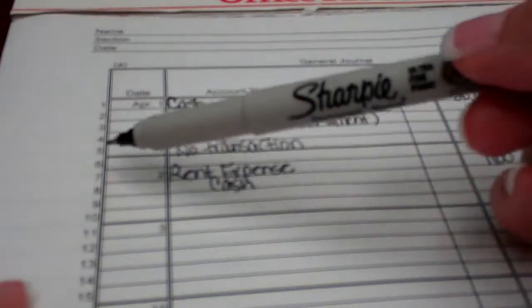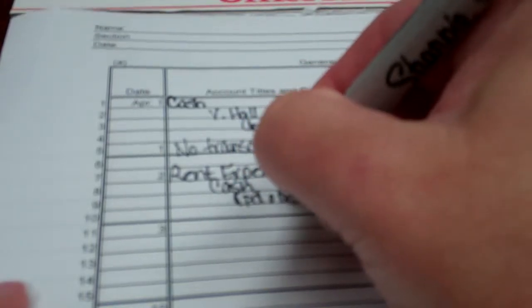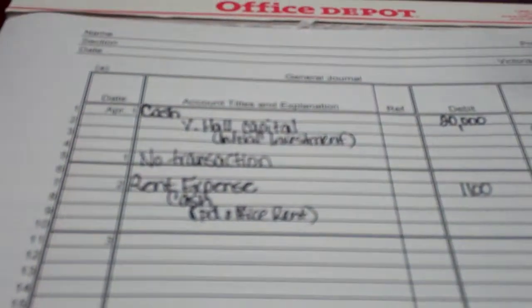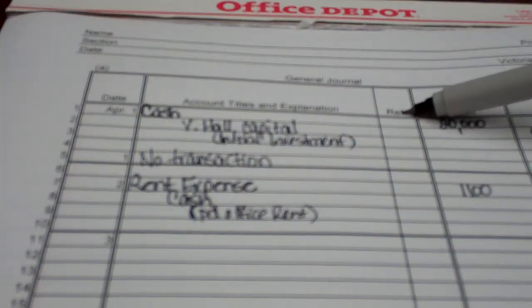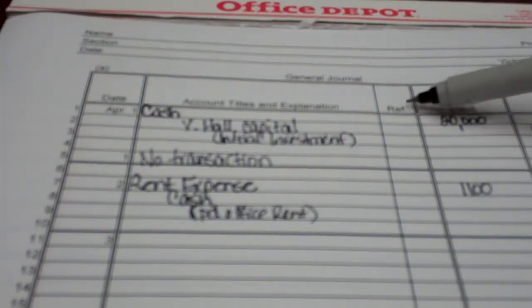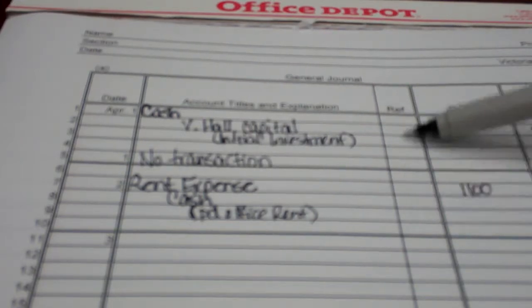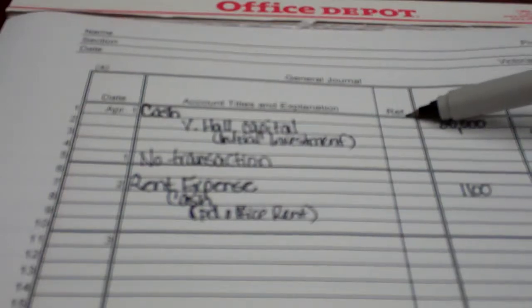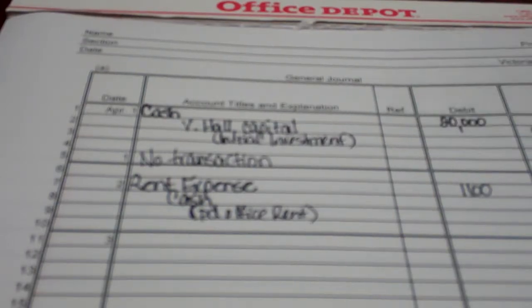Back to the rent, when we paid rent, our explanation you can put then is just paid office rent. Also, you'll notice I haven't done anything right here on the reference. That is because you will only put something in the reference when you post to the ledger accounts, which is explained in the next video.